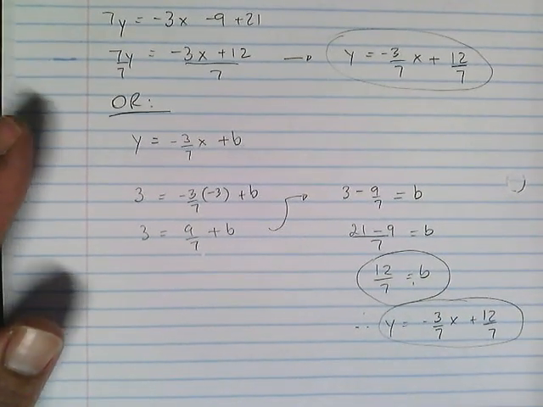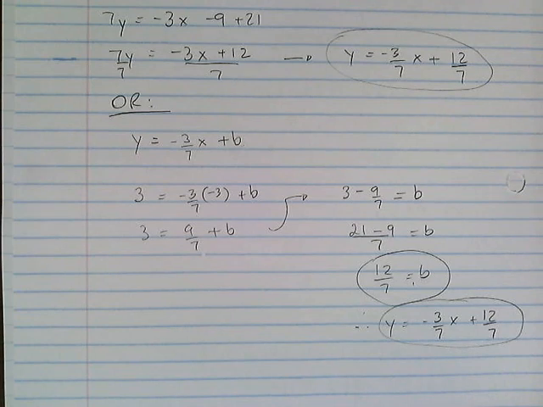So that's like an or. It's really, you have to understand that these are all connected, right? If you do the algebra right, we're talking about the same line here.